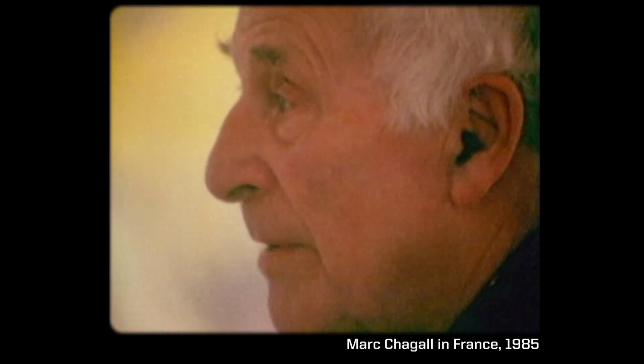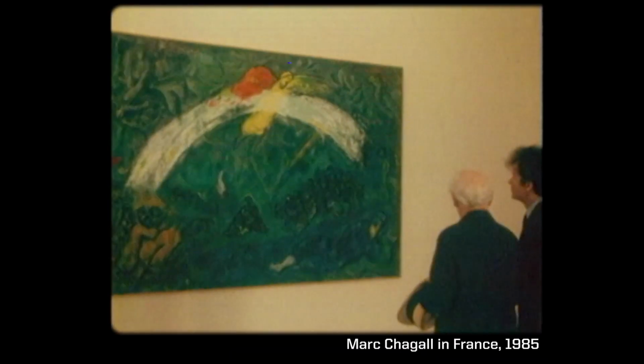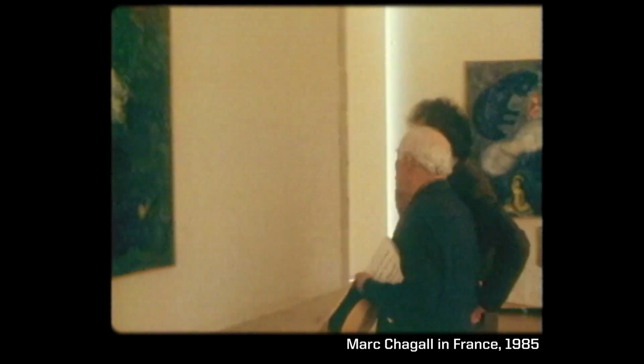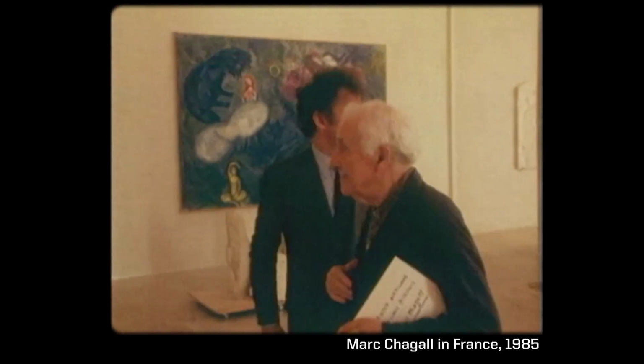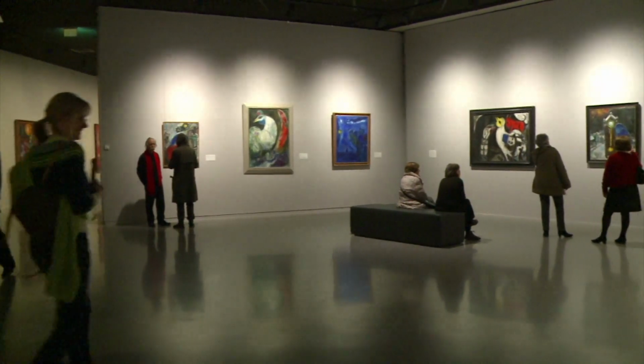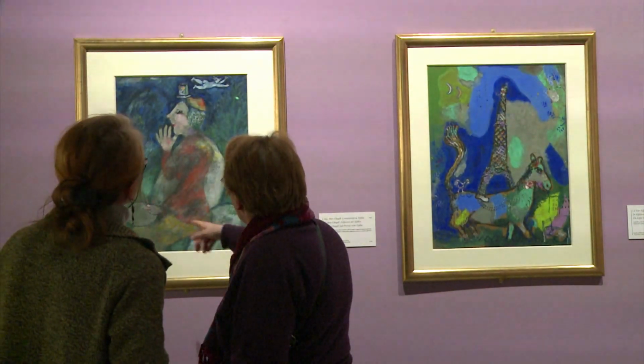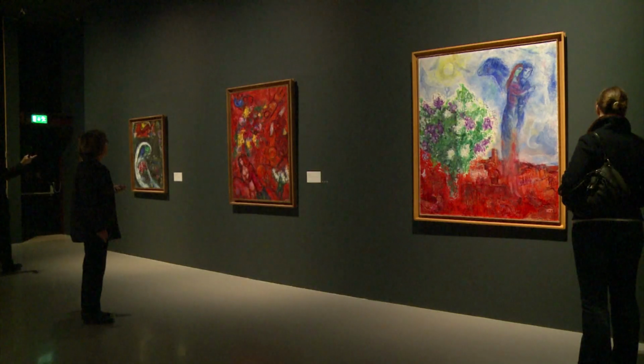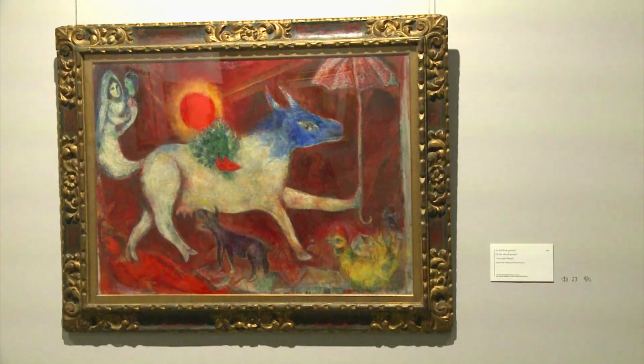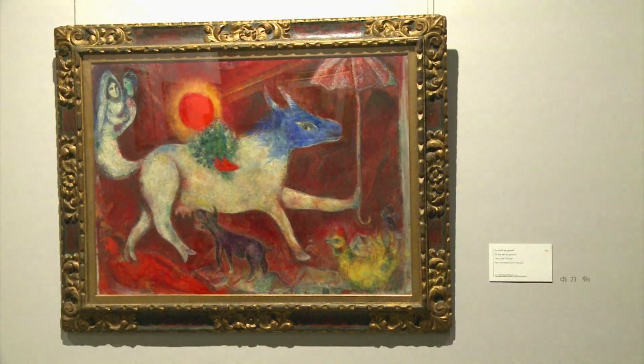Chagall's artistic style is unique. He doesn't fit into a single art movement or category. He found inspiration from the work of other avant-garde artists around him and from his own memories and imagination. Chagall isn't sticking to the rules, and that allows him to explore his own unique approach to painting.